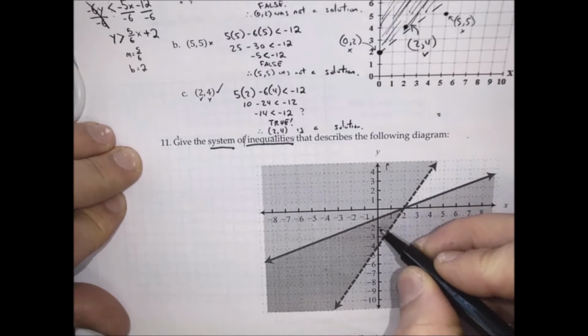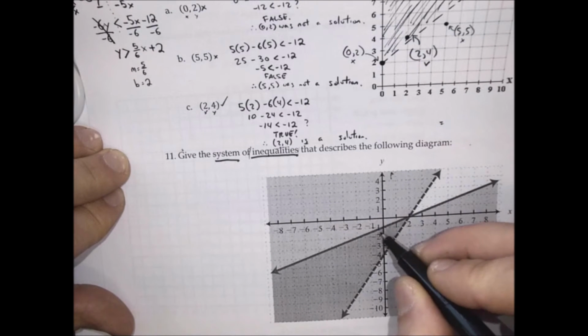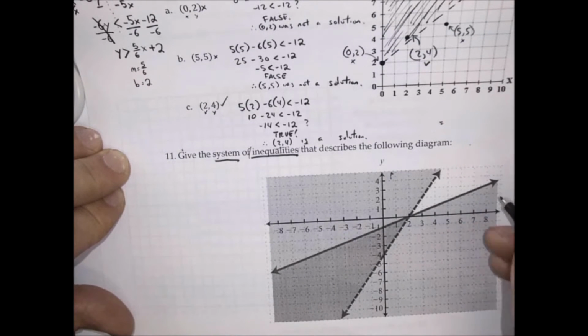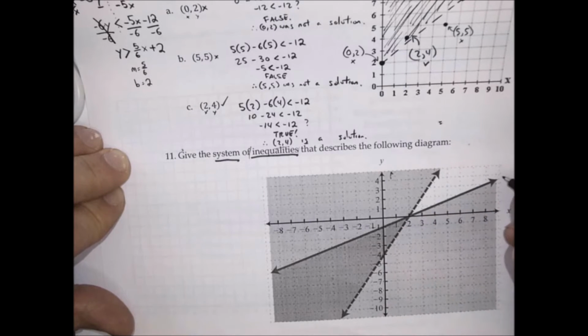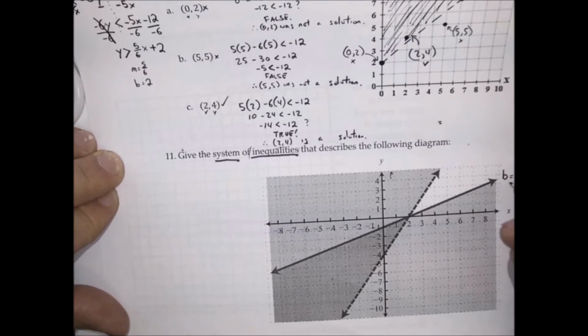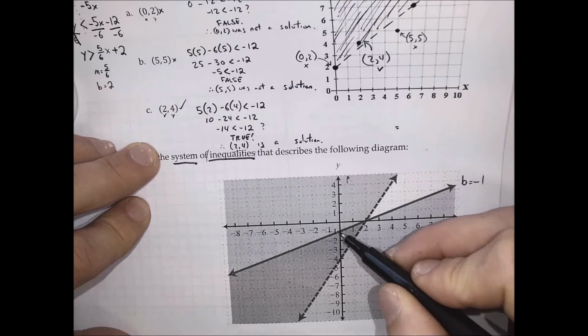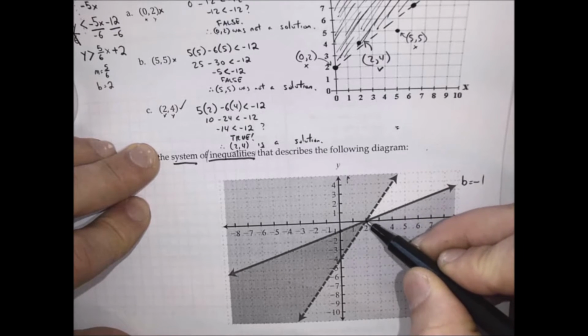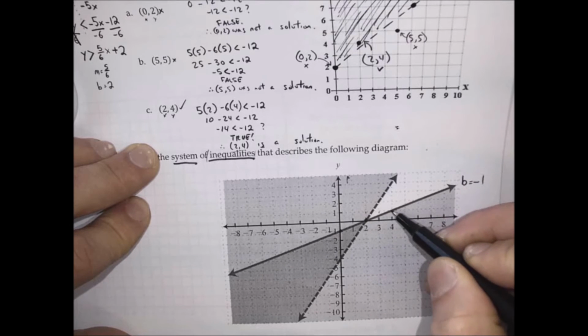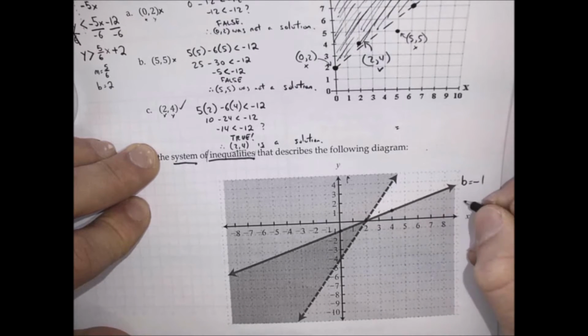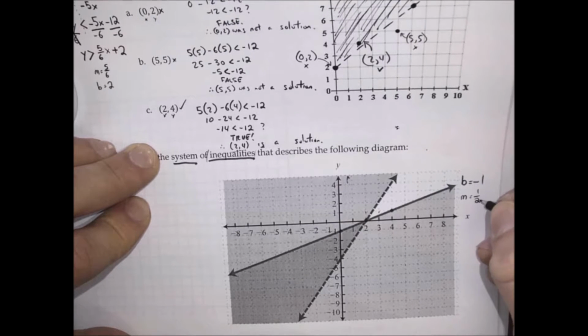So if I need to give the equation of this line, I would start by trying to find the y-intercept. Y-intercept is -1, so that means b is at -1. And then I would try and find the slope. It looks like I rise 1, I run 2, but just to make sure, I do it again, rise 1, and I would run 2. So it looks like the slope has a rise of 1 and a run of 2. Rise over run is a slope of 1/2.